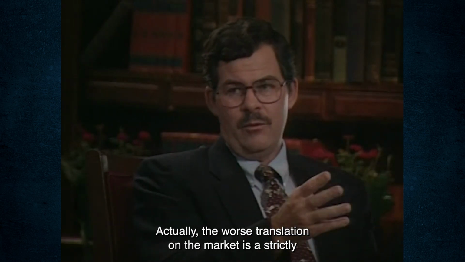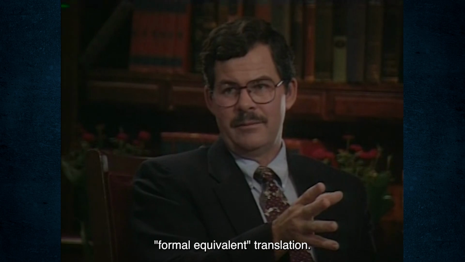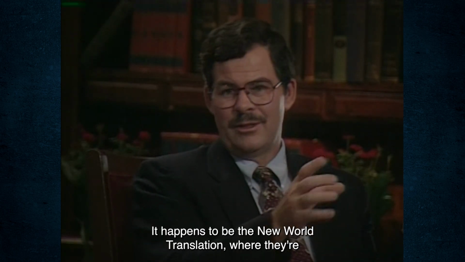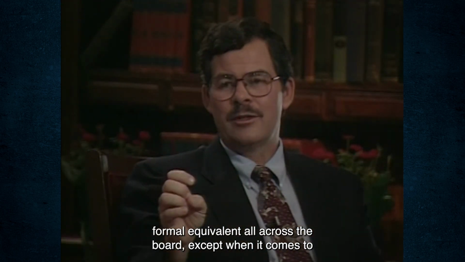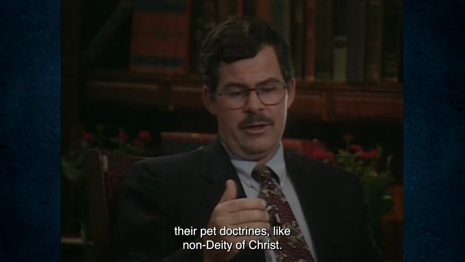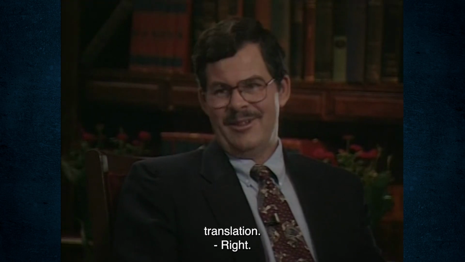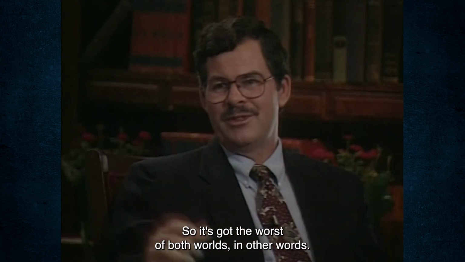And actually the worst translation on the market is a strictly formal equivalent translation. It happens to be the New World Translation, where they're formally equivalent all across the board, except when it comes to their pet doctrines, like non-deity of Christ. And they say, gee, we're going to go to dynamic equivalence. New World Translation is the Jehovah's Witness translation. Right. So it's got the worst of both worlds, in other words.